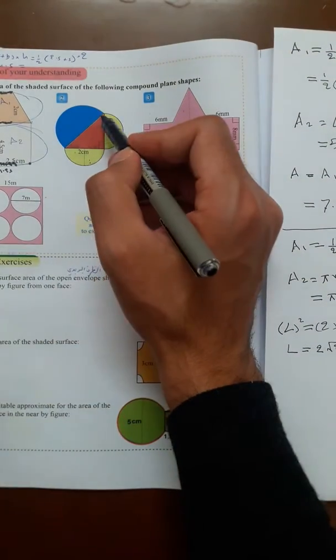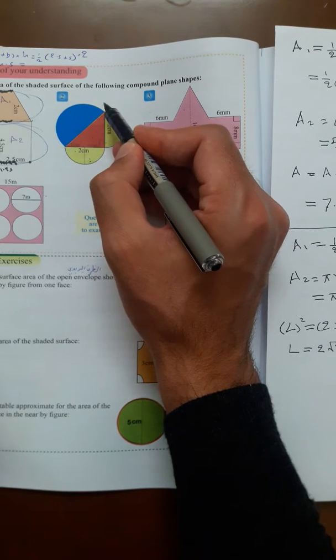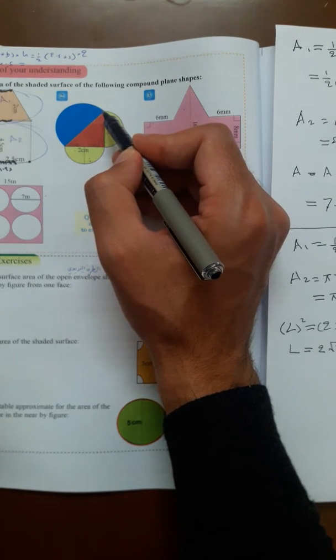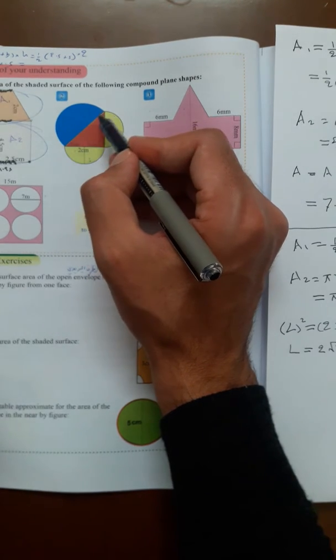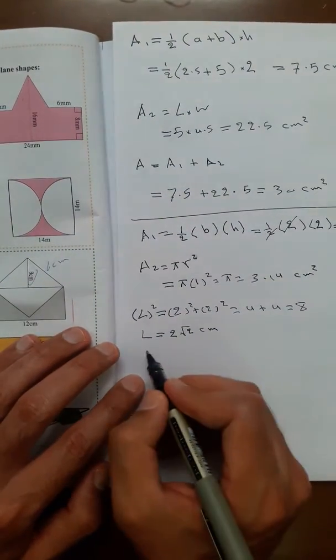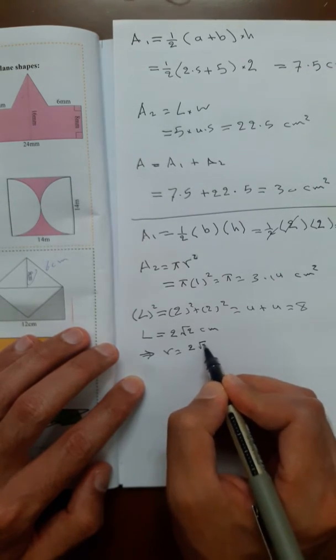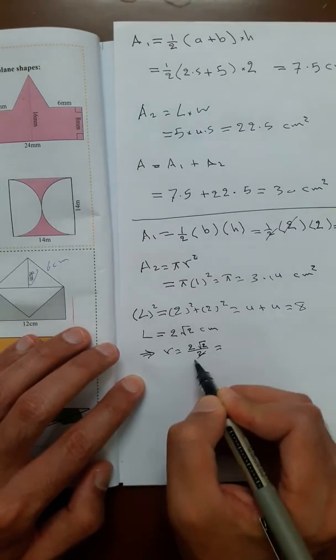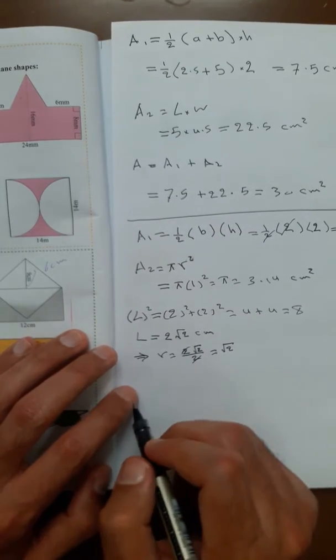This is the length of the hypotenuse. The hypotenuse represents the diameter of this circle. To find the radius of this circle, I will divide the diameter by 2. The diameter is 2 square root 2. That leads to r equals 2 square root 2 divided by 2, and this is equal to square root of the number 2. This is the radius of the circle.